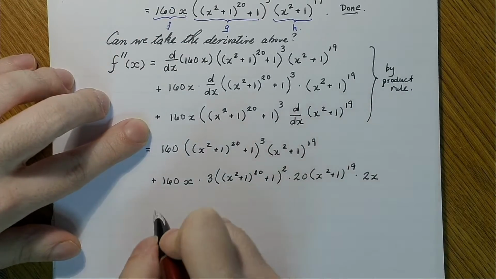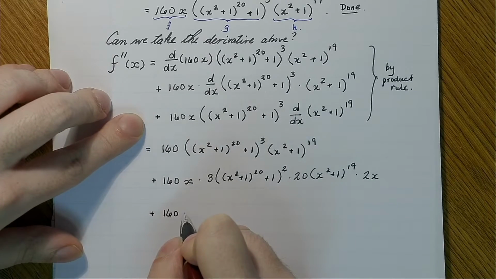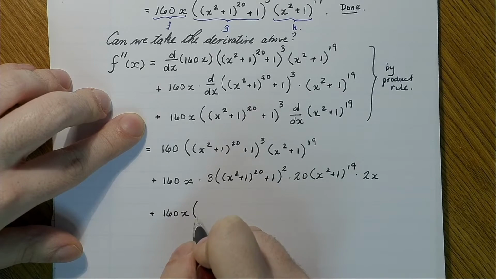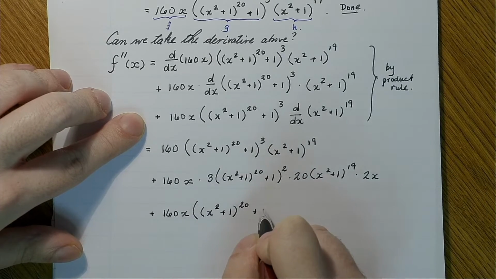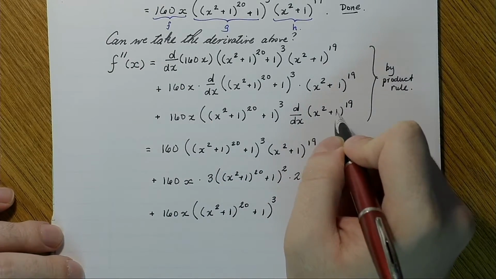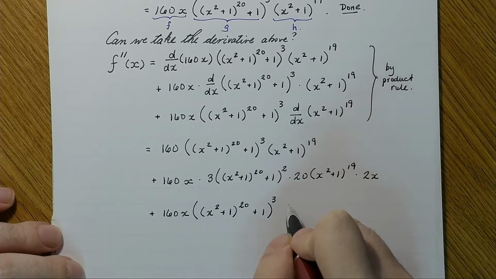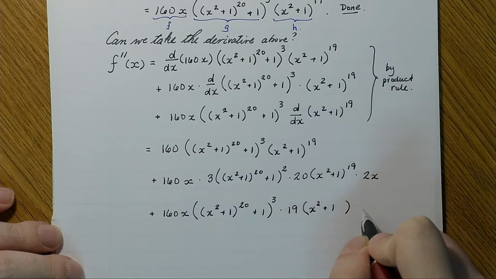And we're almost finished. So I'm just copying this out here. And for this one, I'm going to do the derivative of that. So it's 19. And I have the inside that I can just copy down.